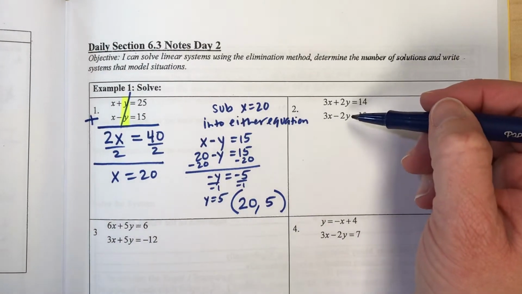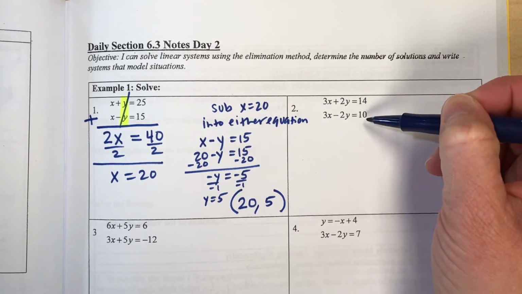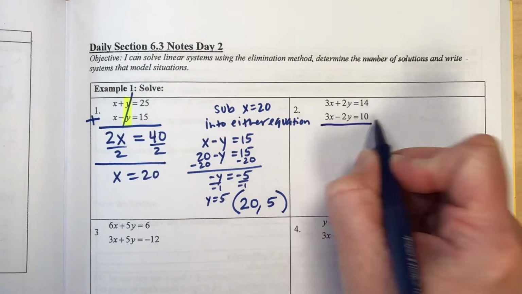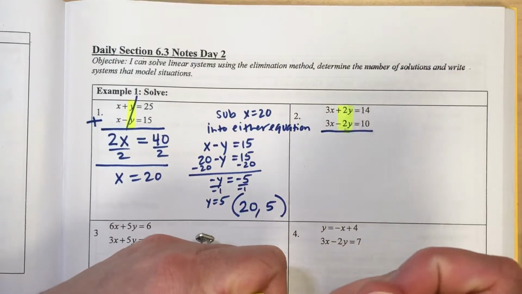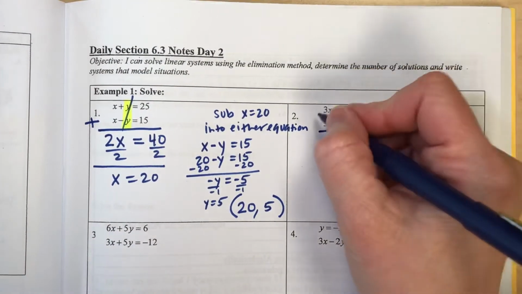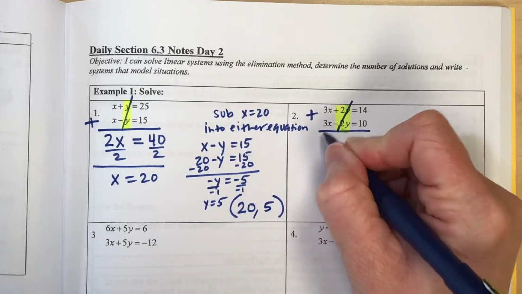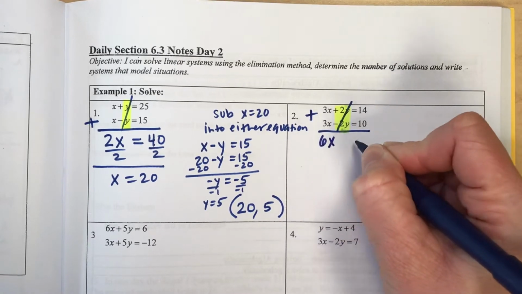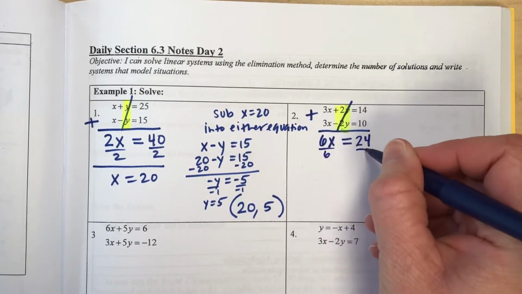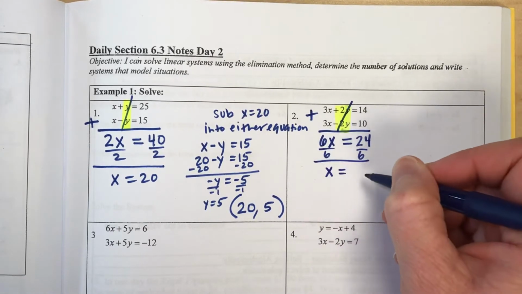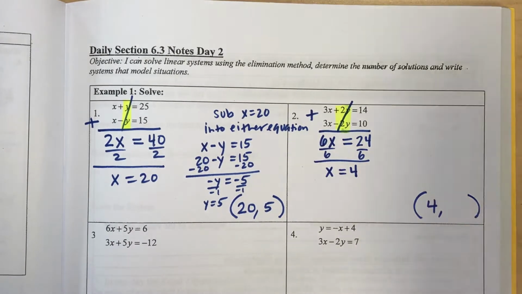Now in my next example, I'm looking at my form. Do I have standard form? So my x's and y's equal to my numbers. The forms are right, they're ready to go. And I also notice that right away my y values are going to cancel each other out here, because one is a positive 2 and one is a negative 2. And so when I add my equations together, they are eliminated, hence the name. So 3x plus 3x makes a total of 6 x's, and that will equal 14 plus 10, or 24. And if I divide by my coefficient of 6, my x value is going to be the number 4. So for my ordered pair, 4 comma something.